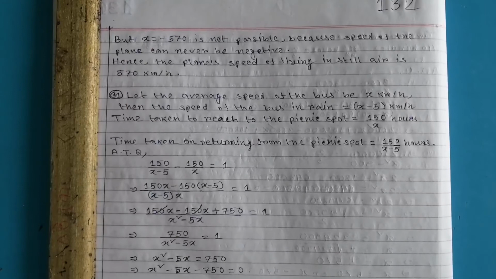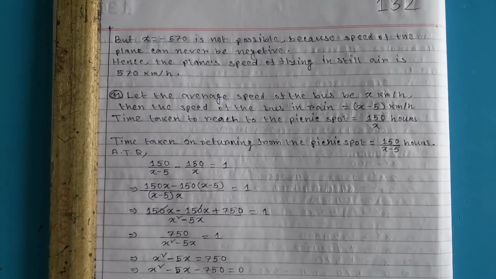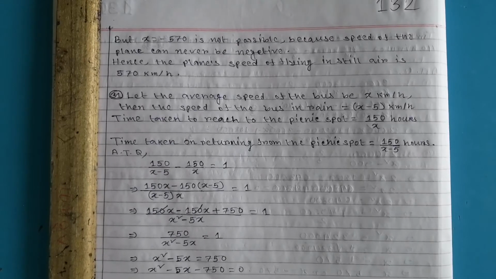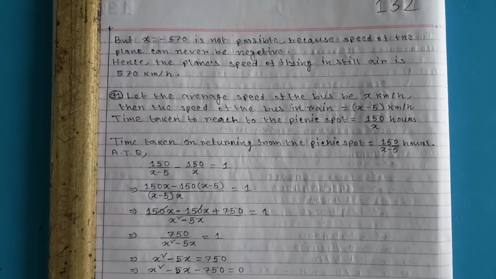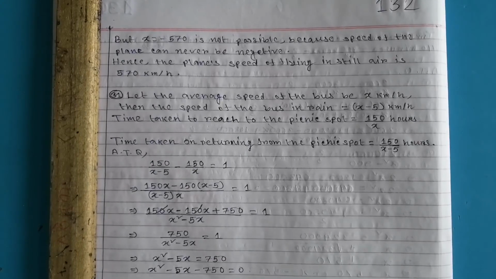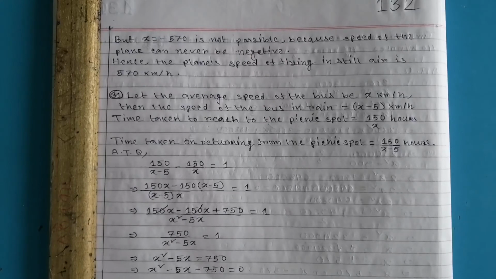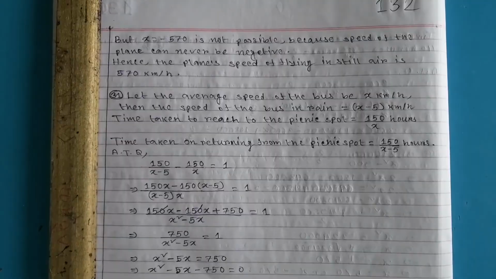Now come to the next question, question number 31. In question number 31, a school bus transported an excursion party to a picnic spot 150 km away. While returning, it was raining and the bus had to reduce its speed by 5 km per hour, and it took 1 hour longer to make the return trip. Find the time taken to return. Okay, this question you have to solve by yourself because it is the same as the previous questions.